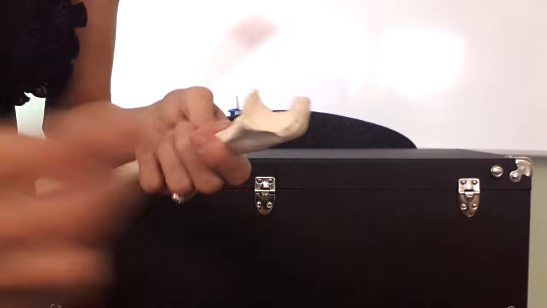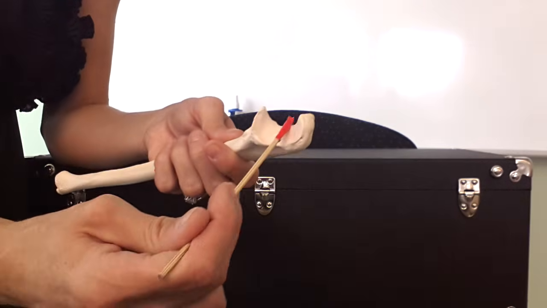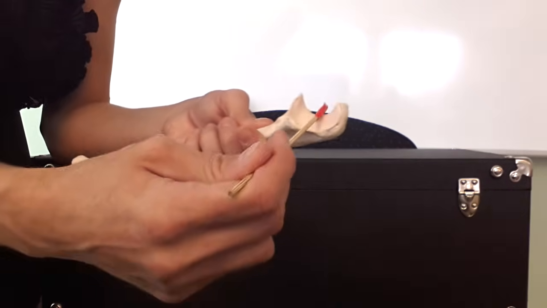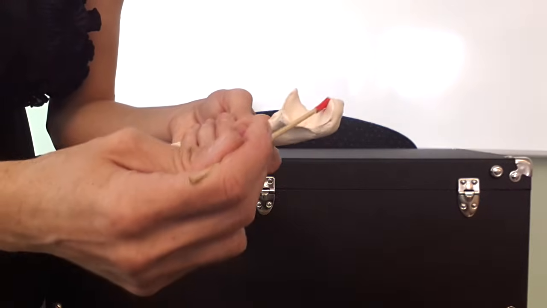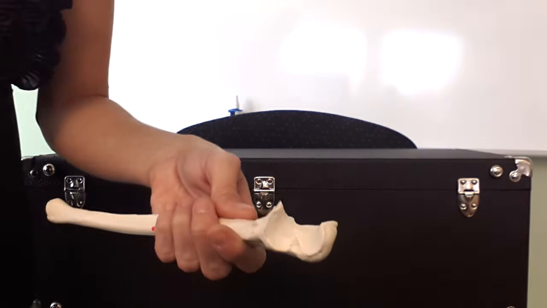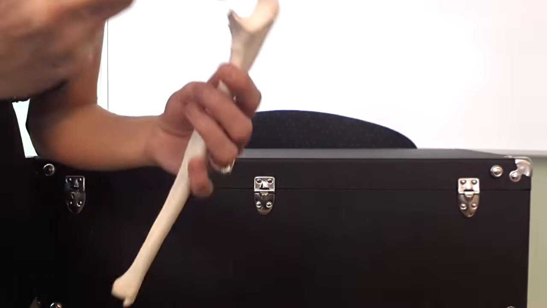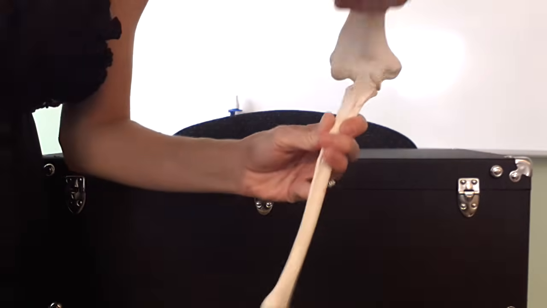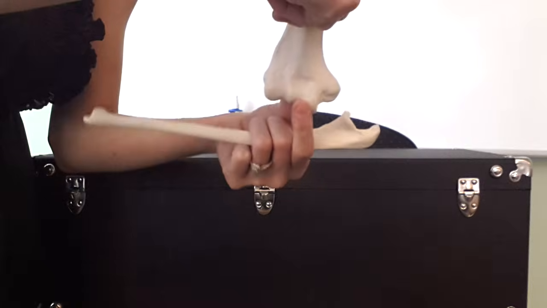Finally, this middle section of the U, this notch or depression or hole that's right here, is called the trochlear notch. The trochlear notch. And again, it articulates with the trochlea of the humerus.